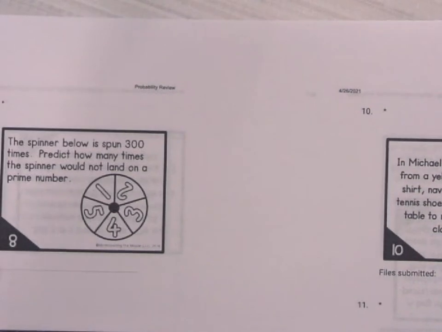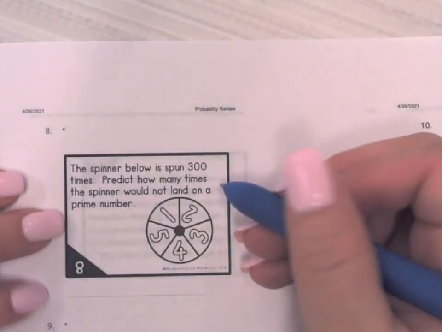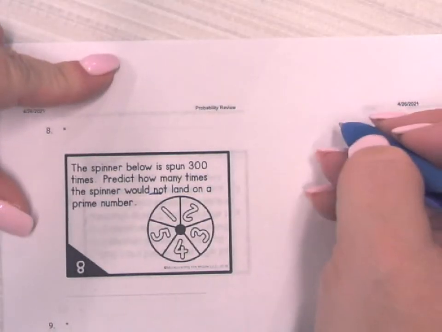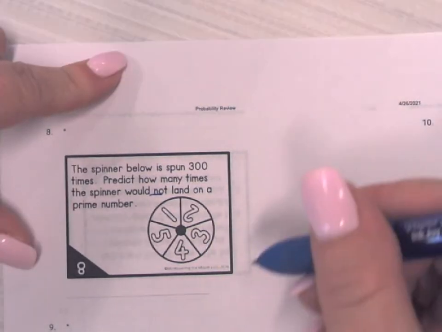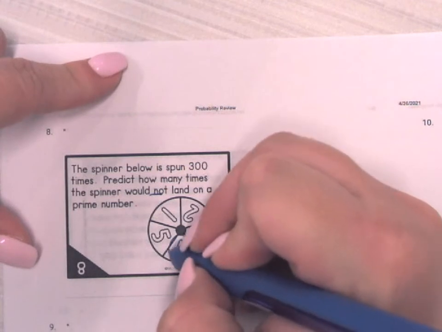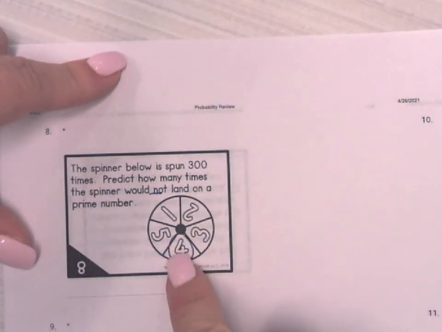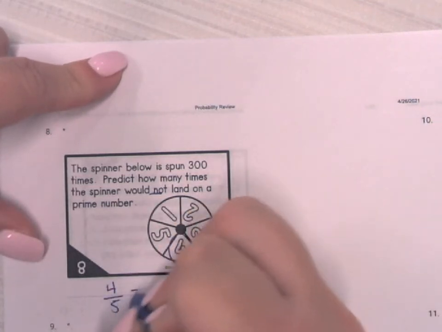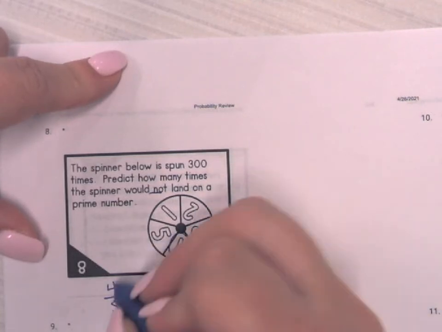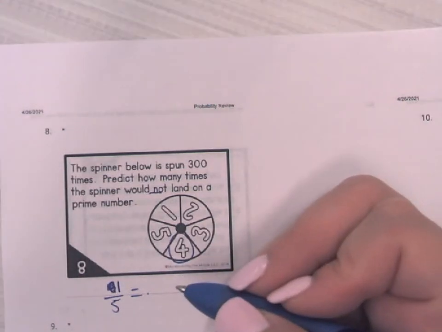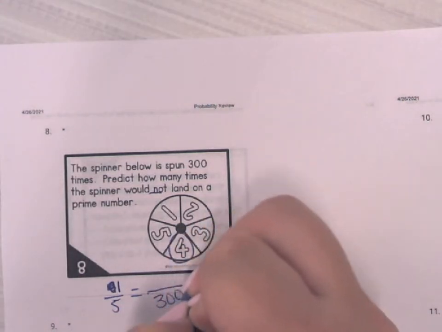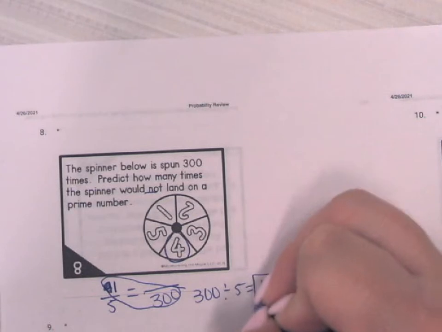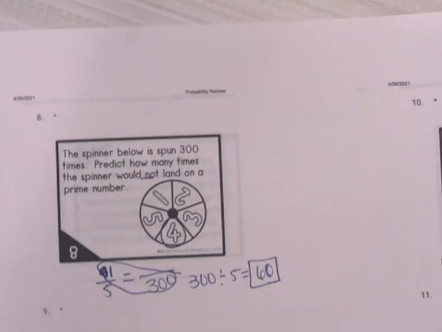Number 8 says the spinner below is spun 300 times. Predict how many times the spinner would not land on a prime number. Remember that prime numbers are numbers that can be only divisible by 1 and itself. So the not prime number is 4. Okay? 4 is a composite number. The rest are prime. That's 1, 2, 3, 4. So 4 out of 5 are prime. So the only one that is not prime is 1 out of 5 out of 300. So 300 divided by 5 is 60. So 60 times you would expect it to land on number 4.